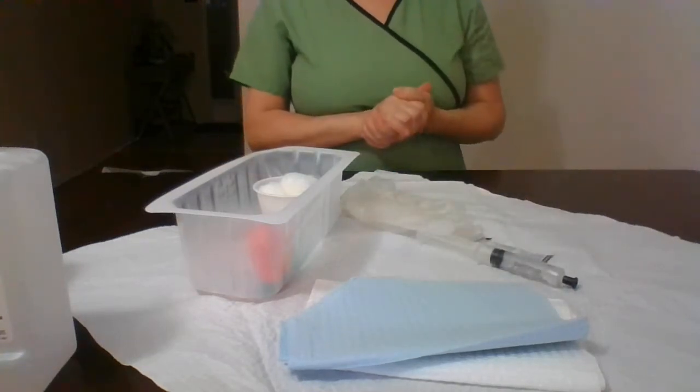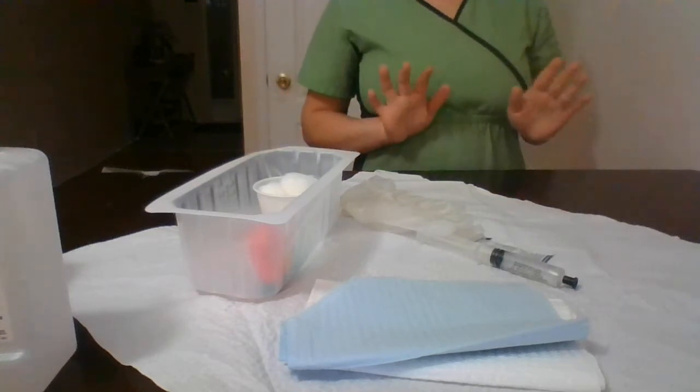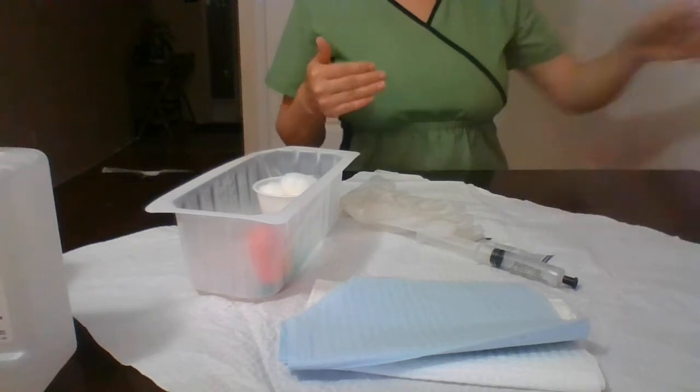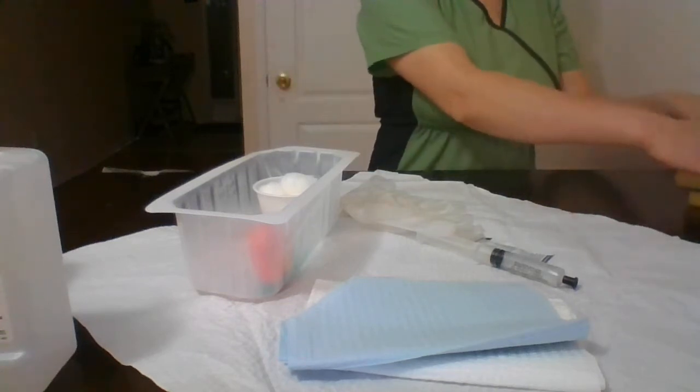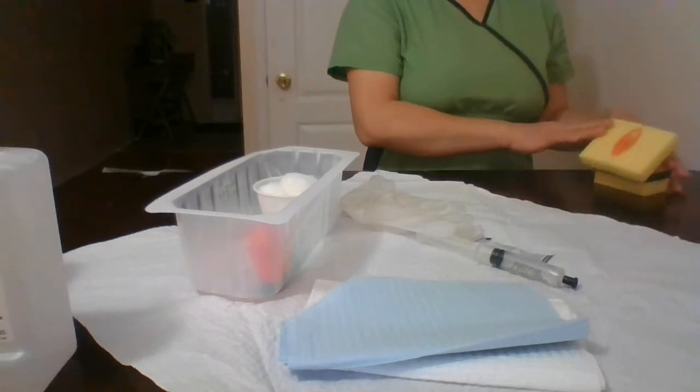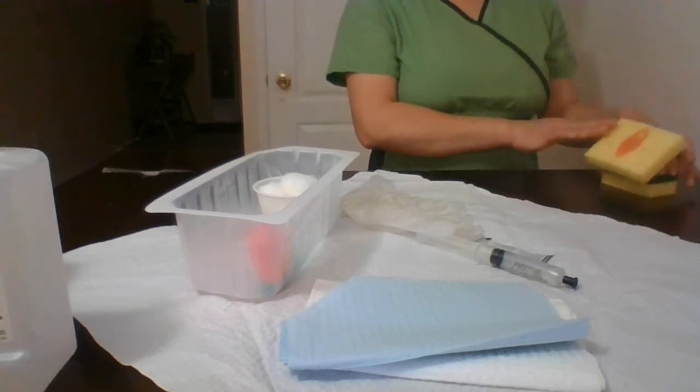Okay, so before I put on my sterile gloves, I will make sure that my patient is placed in the position that she's supposed to be in before we insert the catheter. The position that I will place my patient in is dorsal recumbent.